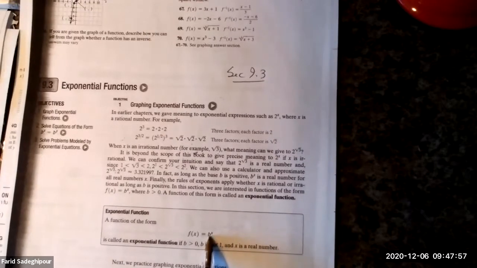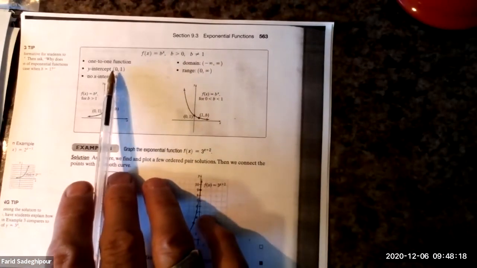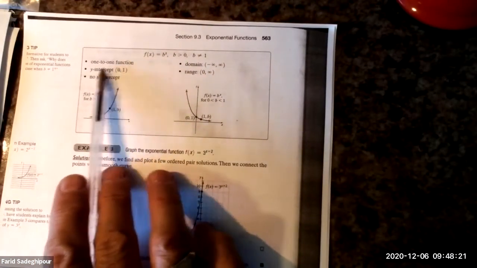So b could be a number, but make sure that b is greater than 0. It has to be a number like 1, 2, 3, 4, and so on. And these are some examples. See, 2 to the power of x, 3 to the power of x. One nice thing about exponential functions is most of them look very similar. And they all are one-to-one functions.